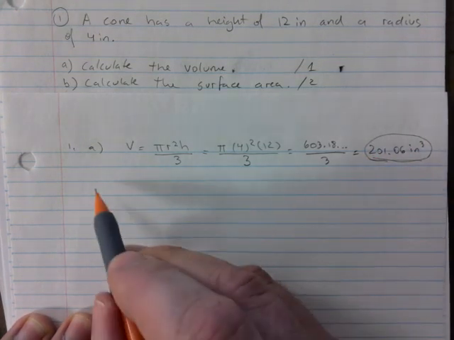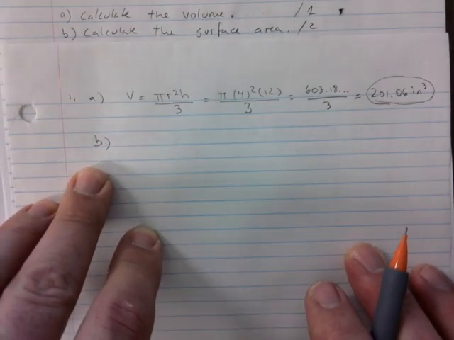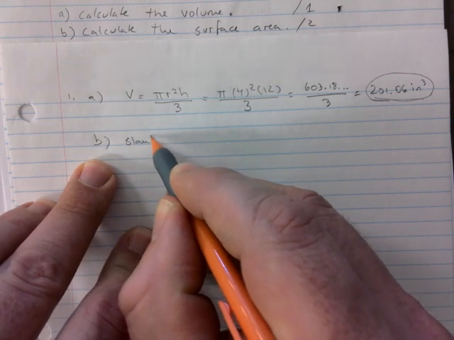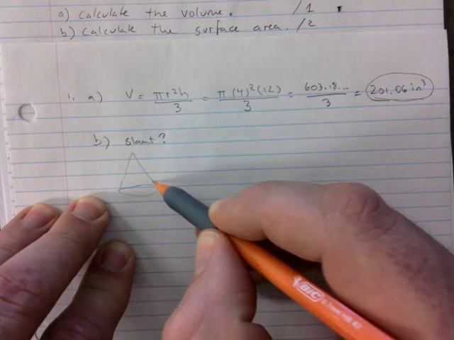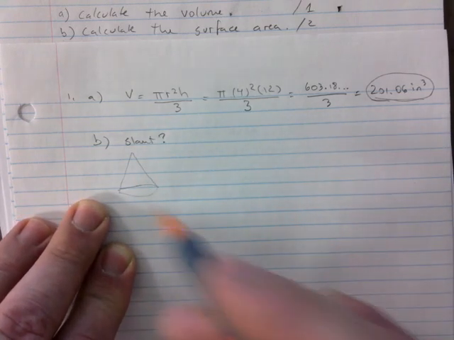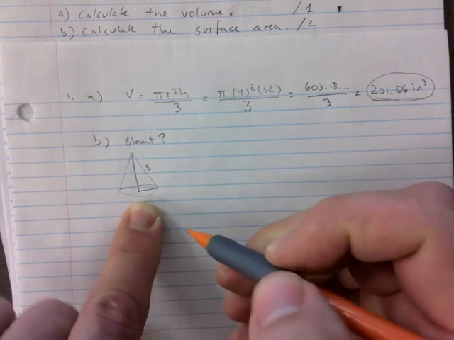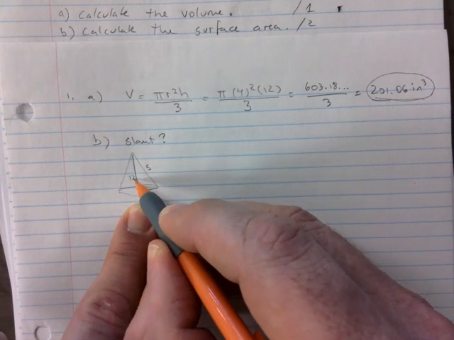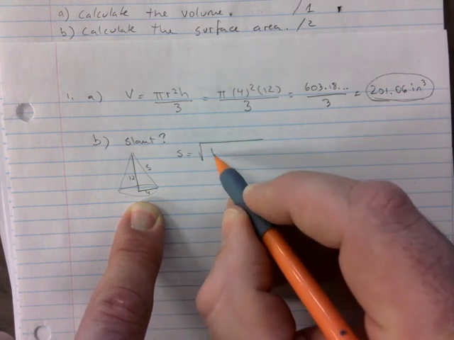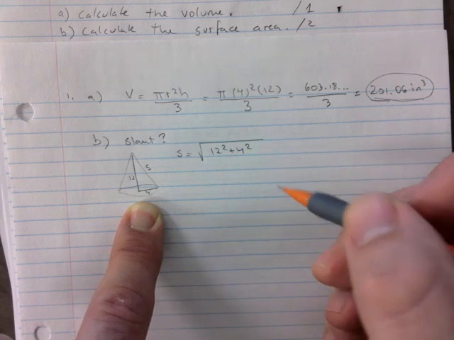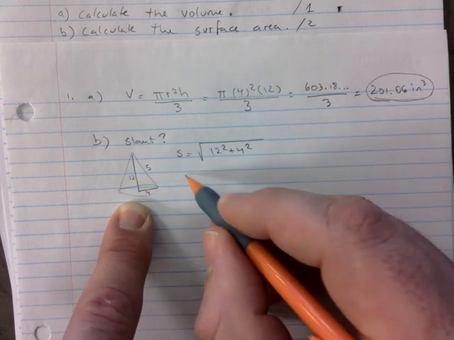So that's your answer there. Clearly indicate your final answer. B, surface area. So surface area, you need your slant, right? We need the slant height. So if you have your cone, you got to watch out. Sometimes I give you diameter, sometimes I give you the radius. But what we know is this and this, and we want to find our slant. So this is 12 and this is 4. To find the slant, we would just go square root of 12 squared plus 4 squared, Pythagorean theorem. Hypotenuse squared is leg squared added.